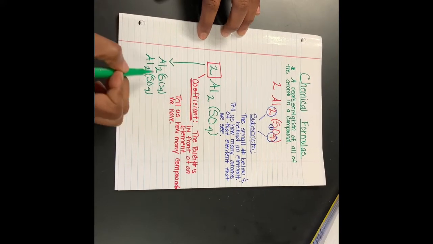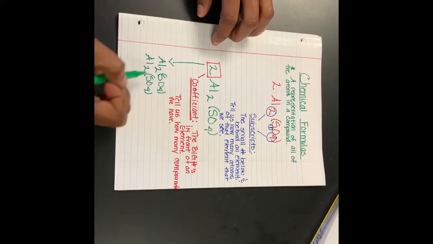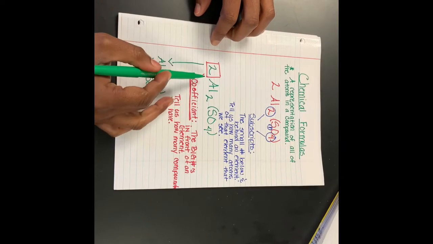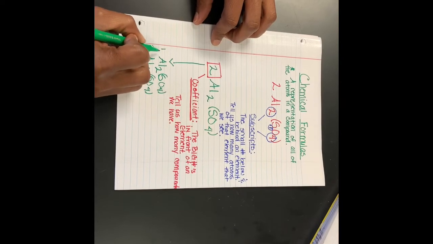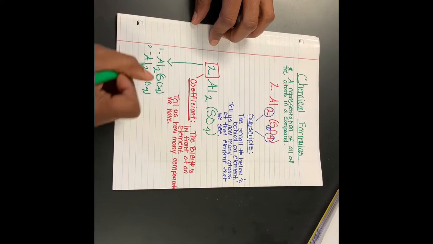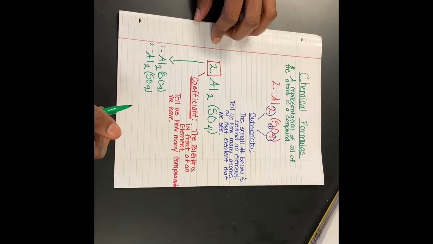And that is the same as me adding a 2 in front of this compound. So me having 2 Al2(SO4) means I have 2 of these formulas, compounds, combined together.